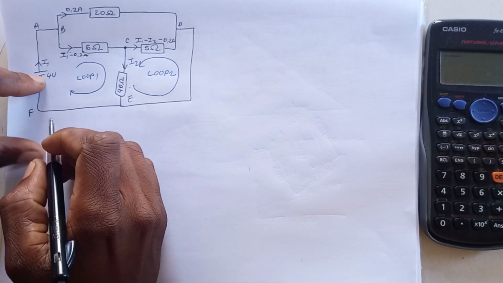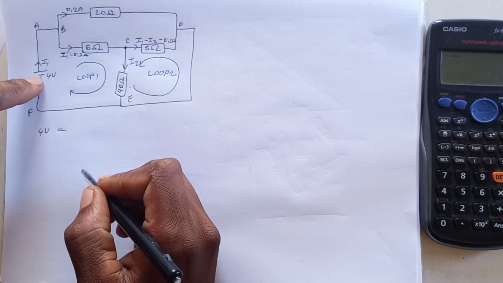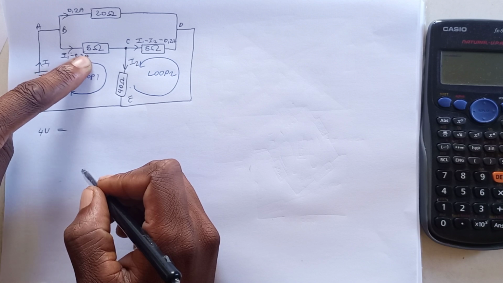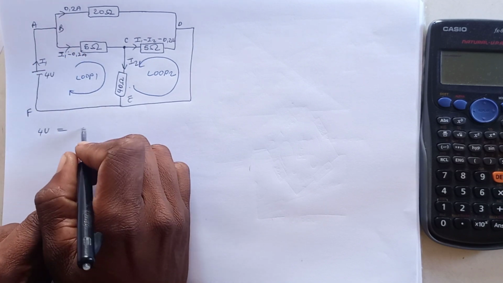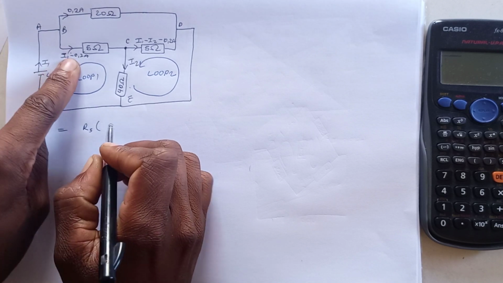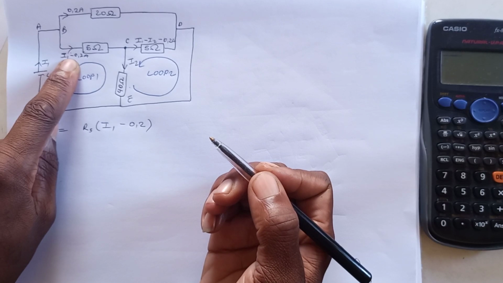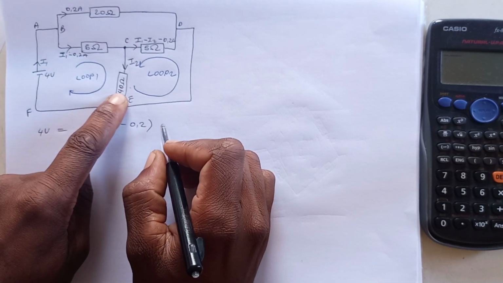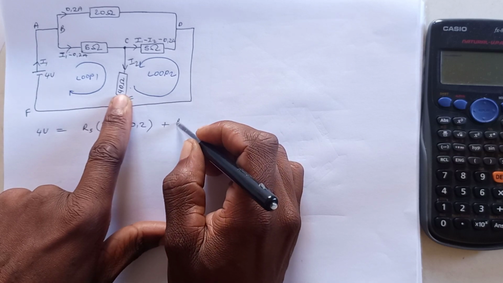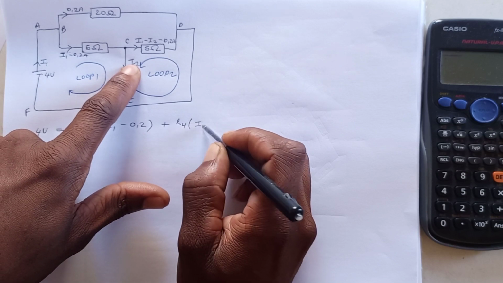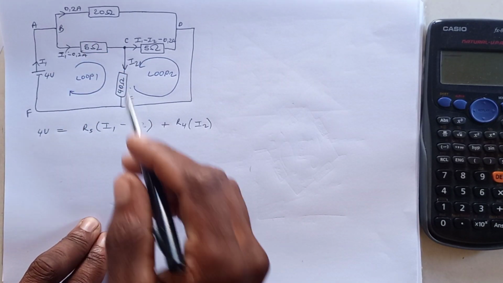For loop 1, what do we know is the total voltage. And what else do we have is that resistor. So the voltage across that resistor will be calculated by taking the R5 resistor and multiplying R5 with the current across the resistor, which is I1 minus 0,2. We again come across this resistor, R40. The voltage across R40 will be calculated by taking R40 and multiplying it with the current, which is I2.